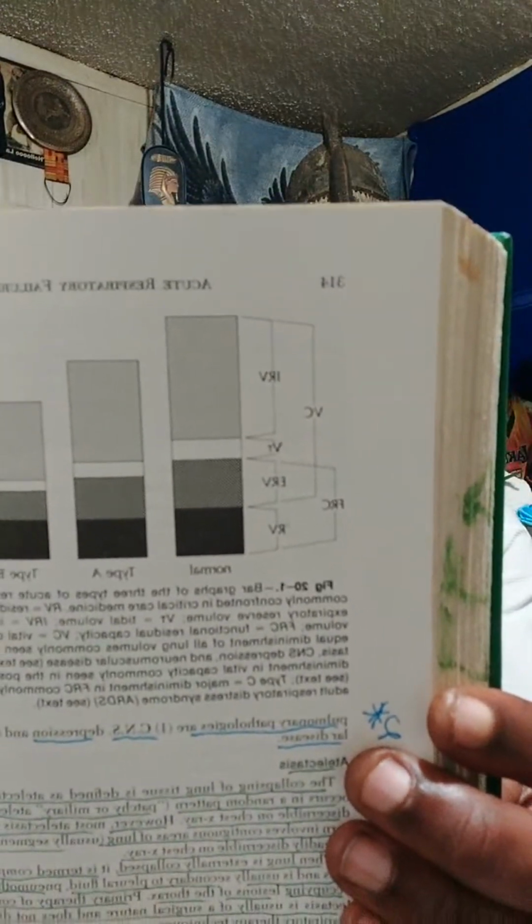And right now, we're in chapter 20 of Clinical Application of Respiratory Care by Barry A. Shapiro, Ronald A. Harrison, and Carole A. Trout. So there you go. There you see the bar graphs. Second edition, 1979.